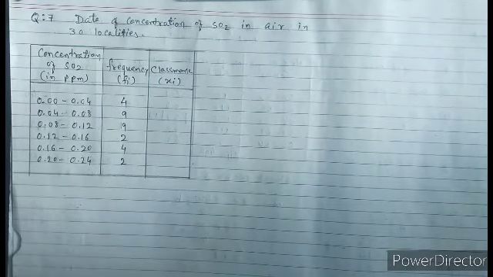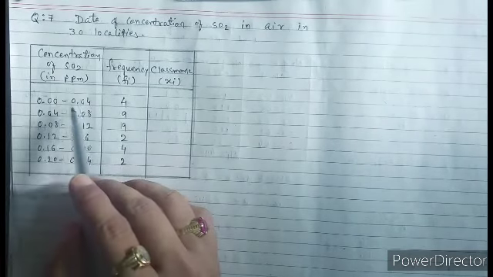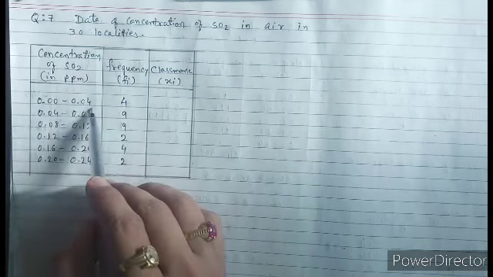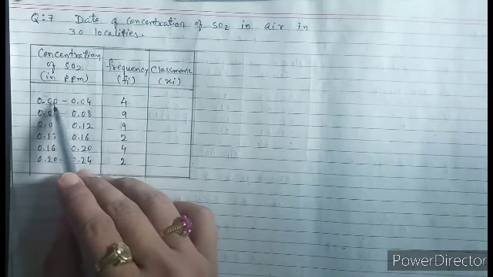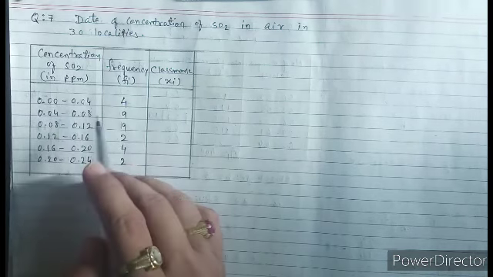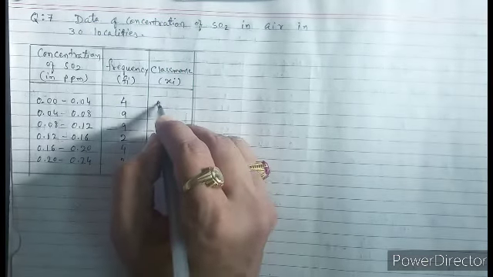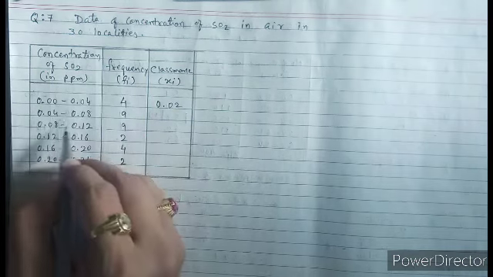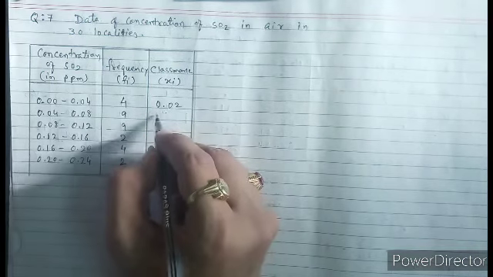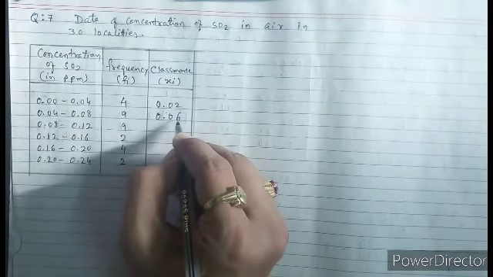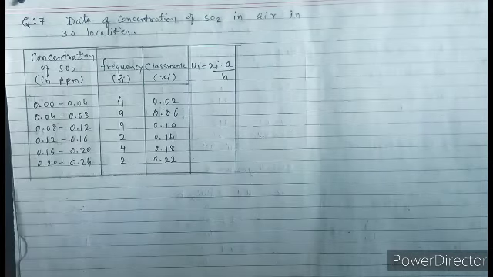Now we have to get first of all the class mark. We know how to find the class mark: upper limit plus lower limit divided by 2. 0.04 plus 0.00, that is 0.04, divided by 2 will be 0.02. This is the class mark. Then the mid value of these two will be 0.06, and so on. Find the remaining class marks.